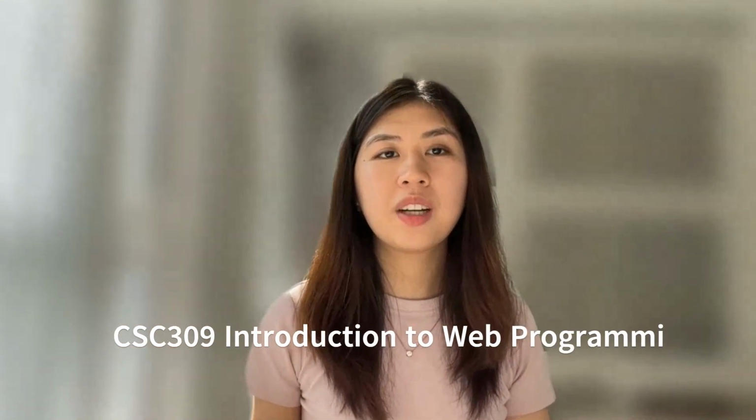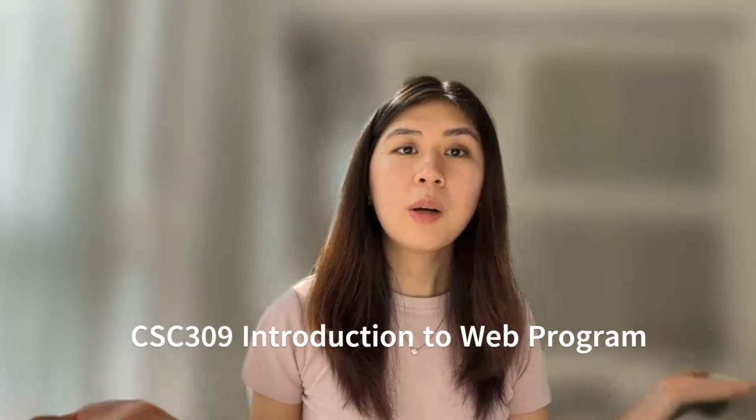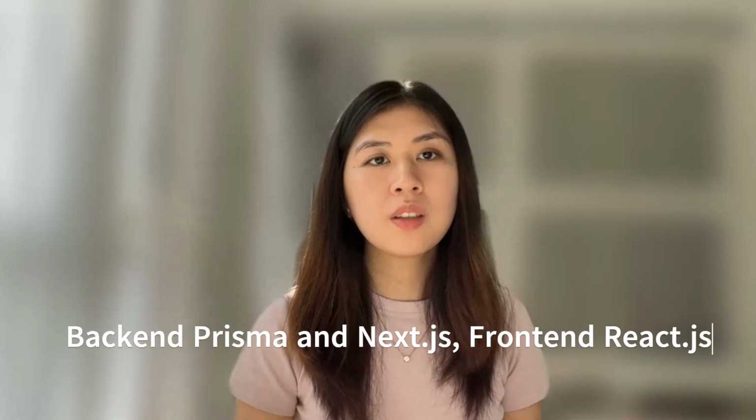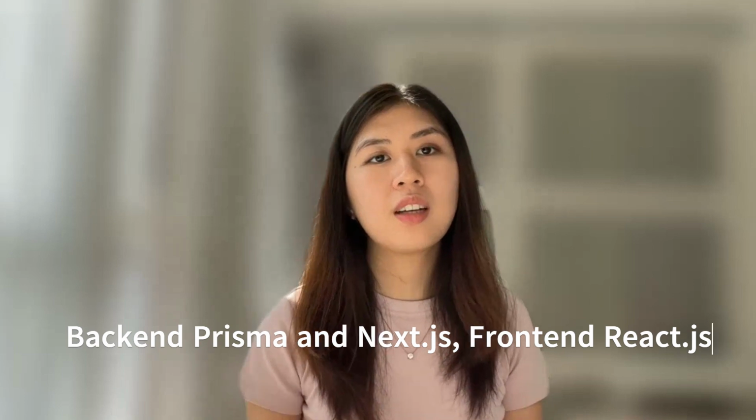So in CSC 309, you will learn about web servers and clients, and the main project of the course is to build a full stack application with backend using Prisma and Next.js and front end using React.js. And finally, you would deploy the whole application with Docker.